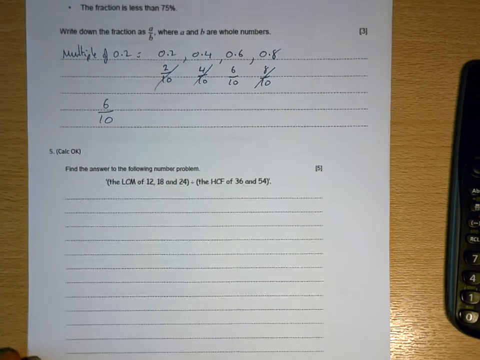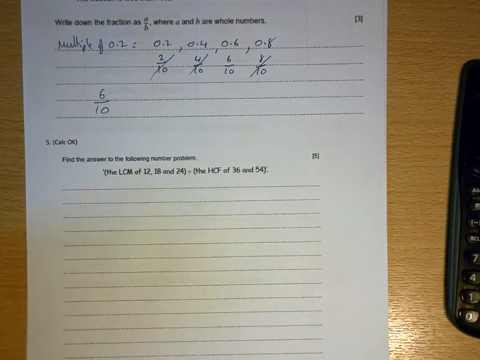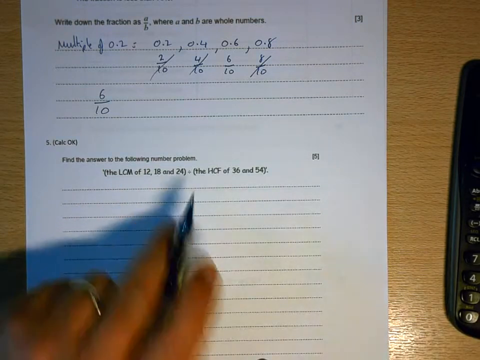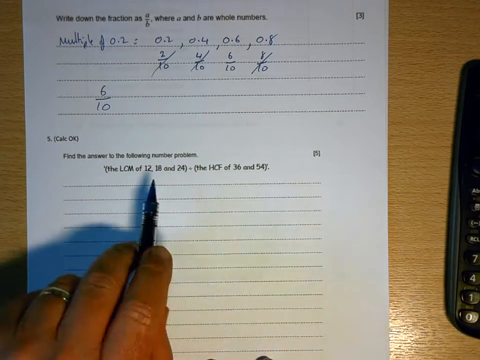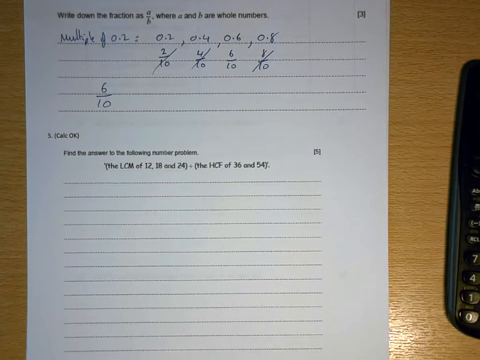Question 5. Find the answer to the following number problem. We're allowed to use a calculator on this. The first thing we've got to do is find the LCM of those numbers, the lowest common multiple of 12, 18 and 24.